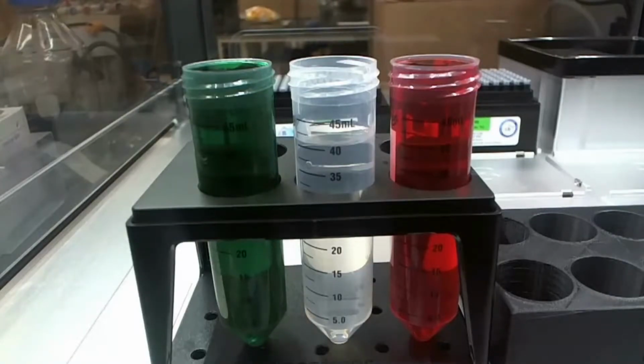And they're topped off above the volume marking that they're supposed to be at, just because it makes things easier for just making sure it works. Because these are supposed to be solvents. We'll get into more detail later. But the middle one is just straight water. It's 40 milliliters roughly of just straight water.